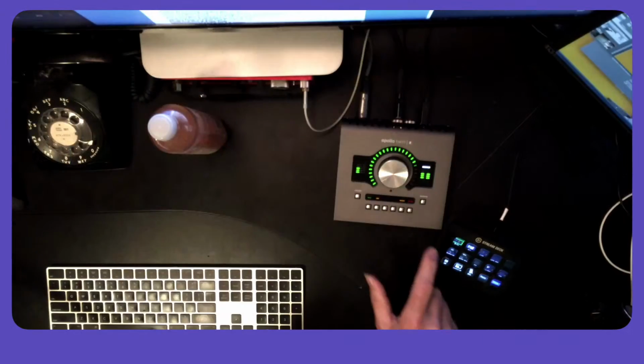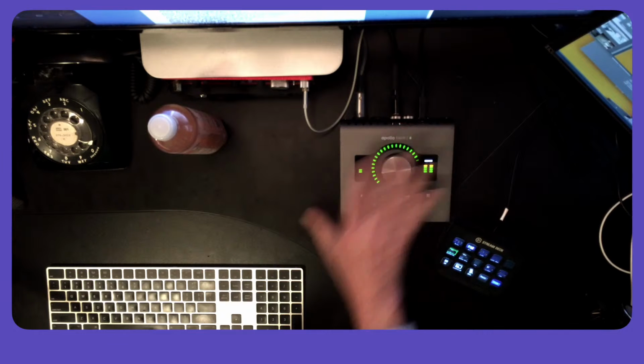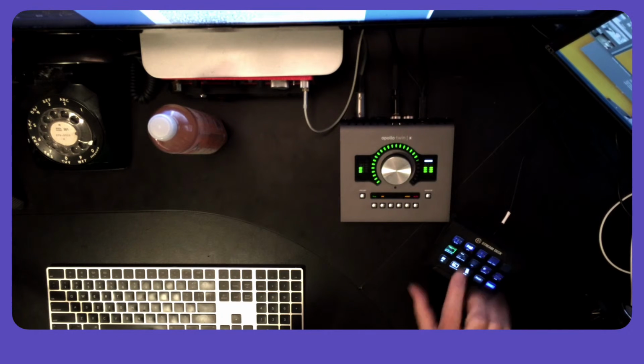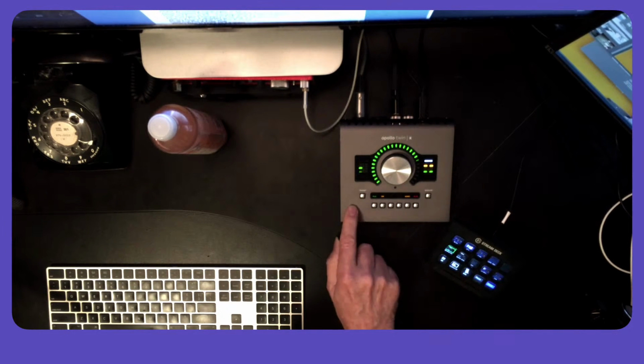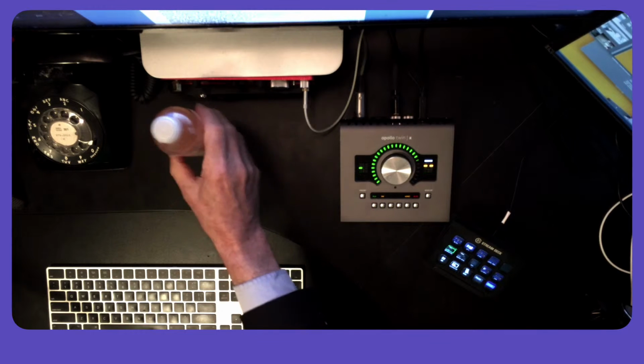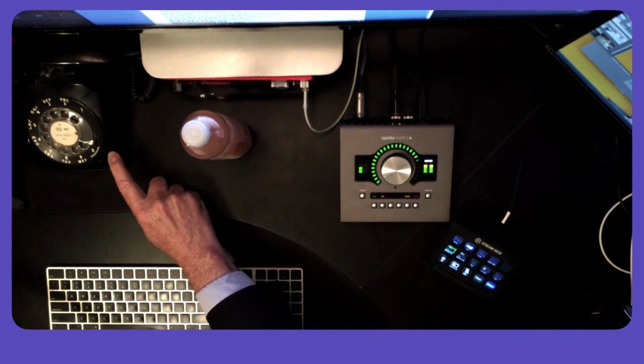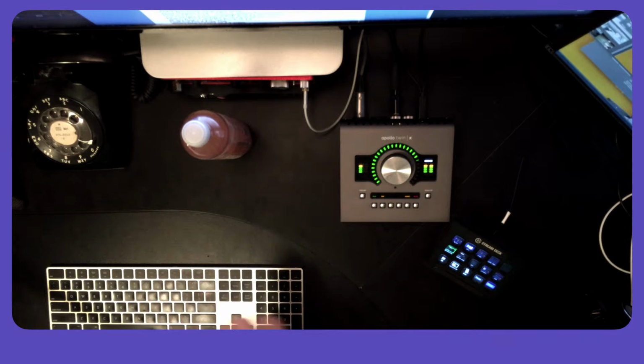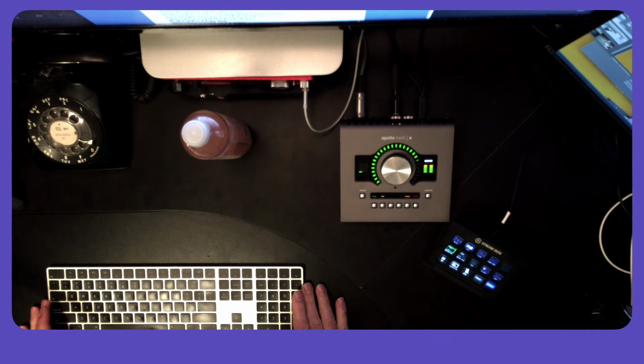Now, I'm trying something new today. Here's my desktop, straighten that out. This is my scene changer, Stream Deck. This is my audio interface, of course, my favorite Apollo Twin X. My drink, my hotline that attaches directly to Apple. Everybody knows that's real. And if we get a phone call, we'll have to see how that happens. I'm going to pull this out of the way.